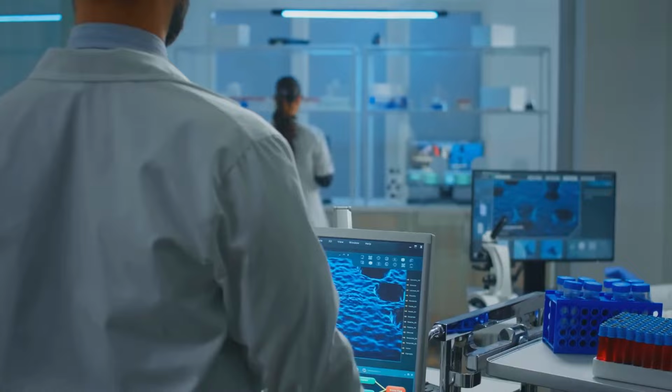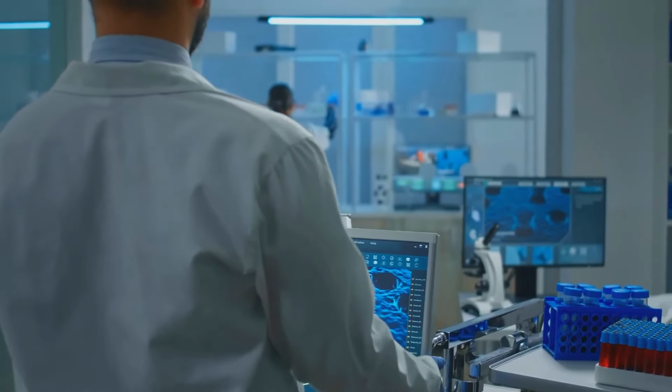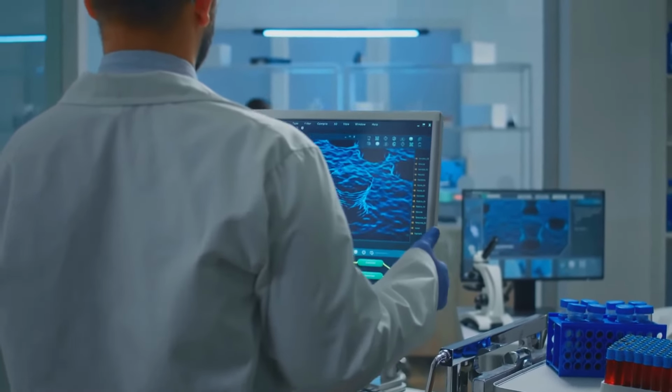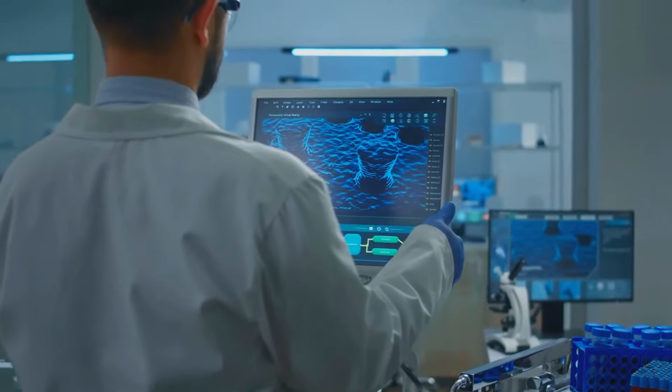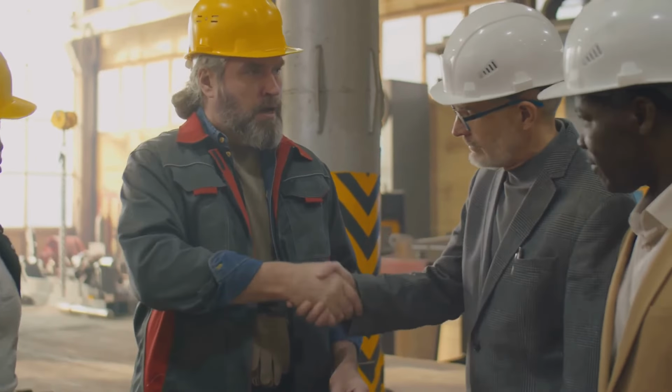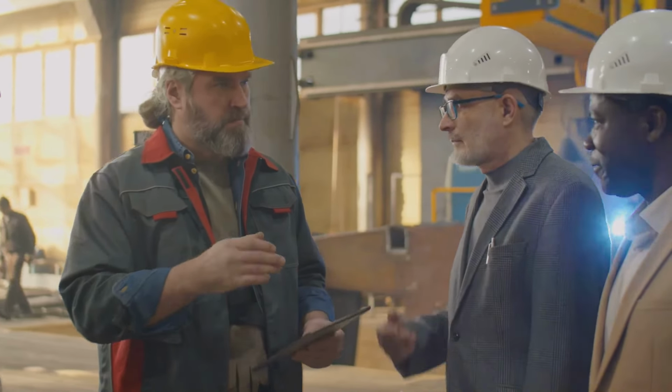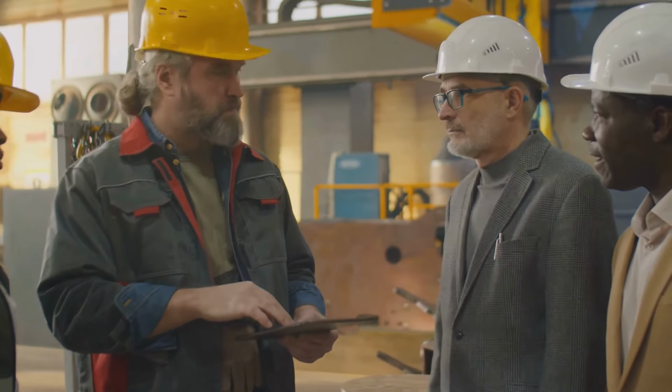For any student thinking about a career in chemical engineering, learning to use this software is no longer optional. It's essential. Just as a pilot needs to know how to fly a plane, a modern chemical engineer needs to know how to use these computational tools. They are the instruments you will use every single day to design, analyze, and improve the world around you.